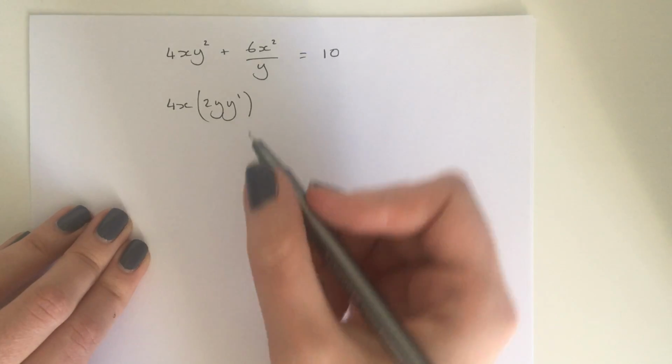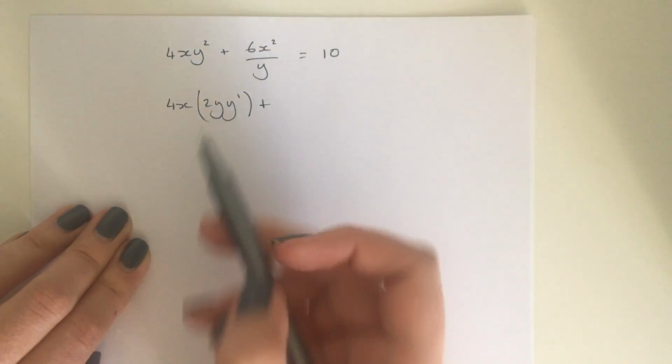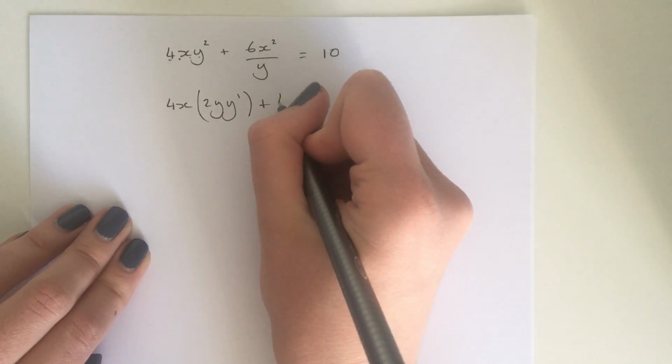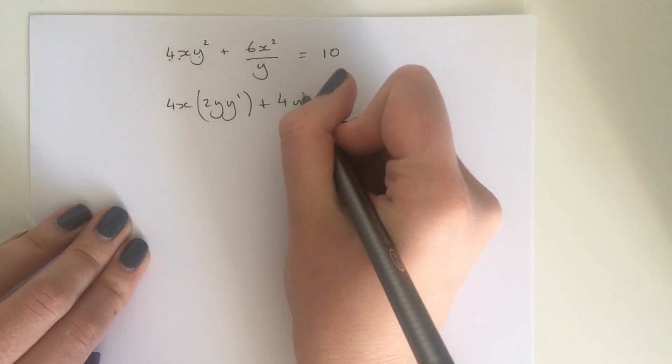Now I'm going to finish off my product rule, plus, and then this time I'm going to leave this as it is and differentiate this part. So the derivative of 4x is just 4, and then y squared can just stay.